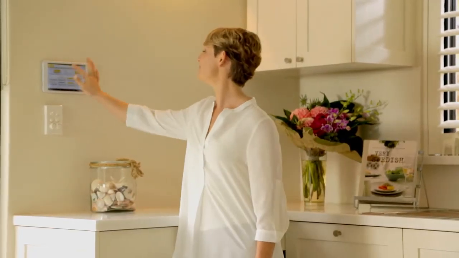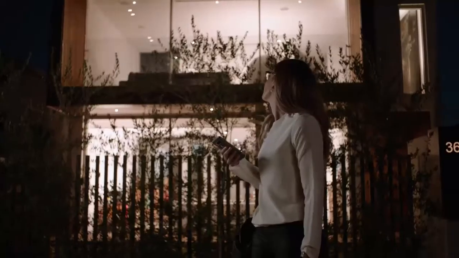The opposite of welcome is My Goodbye. One tap turns off the lights when you leave. If you prefer to leave a few lights on, it too can be personalised in scenes.